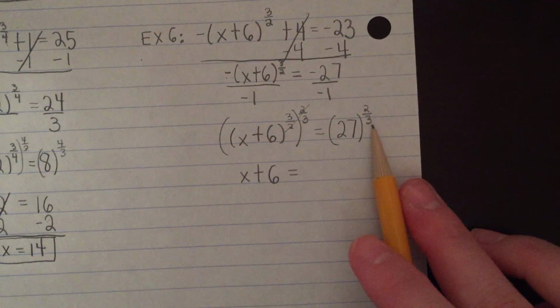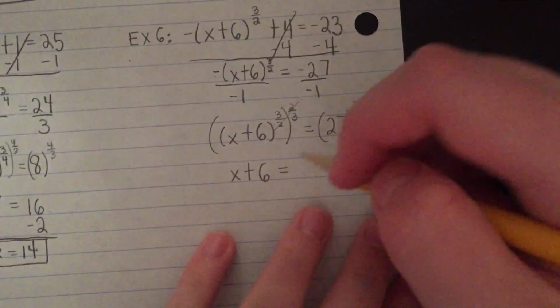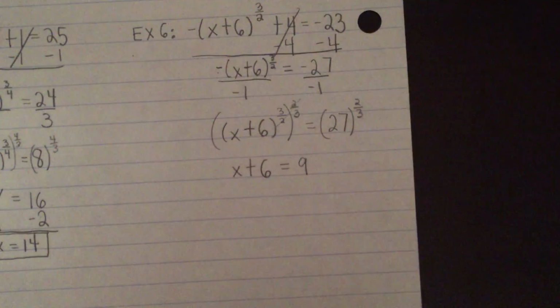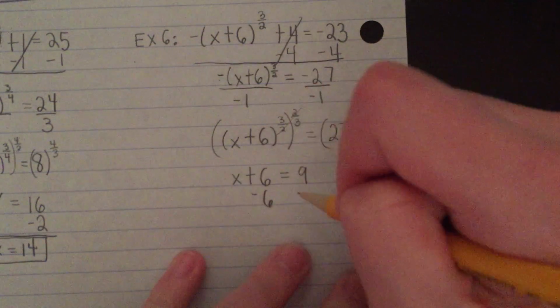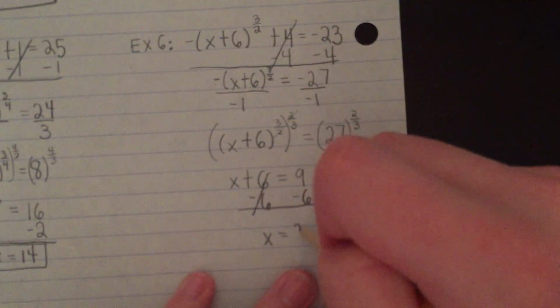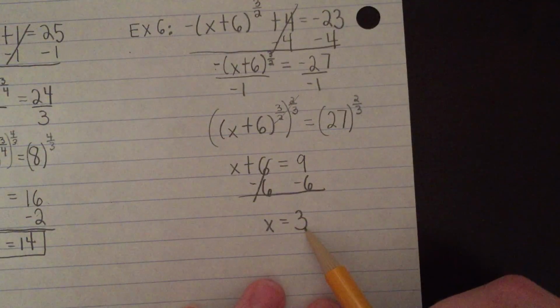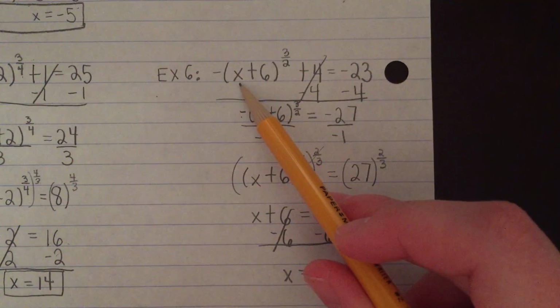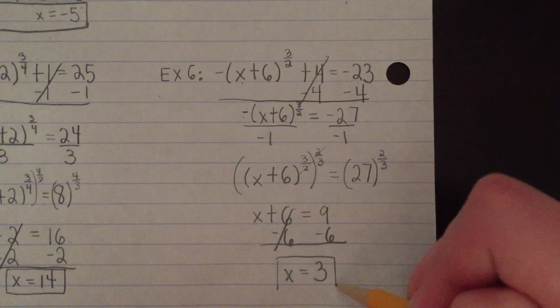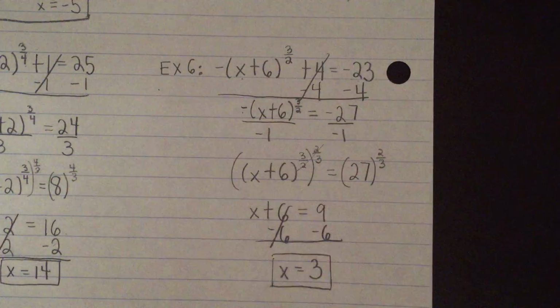So cube root means I don't have to worry about absolute value, so this would just be 9. Plug it in the calculator, get 9. Subtract 6, you get x equals 3. You would want to check this by plugging it into the original, making sure it pops out negative 23. It does. I've checked it. You can box it.